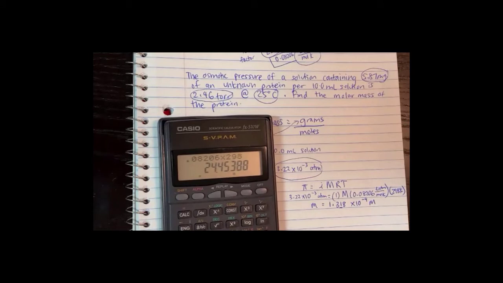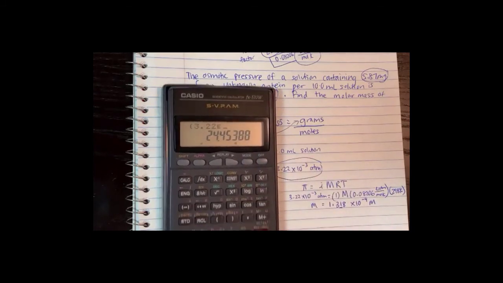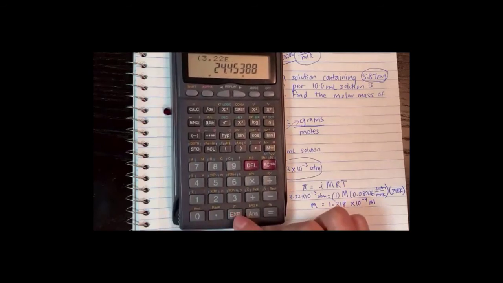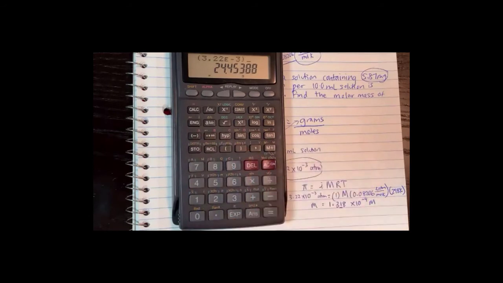I don't round at all. Then I take 3.22, 10 to the, so when you do 10 to the power, I use E or EE for the exponent. Mine's different than yours, so you have to learn how to use yours. 3.22, 10 to the power negative 3, so that's how I did mine.